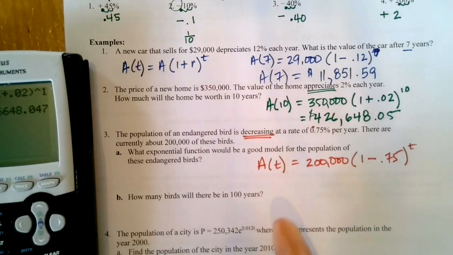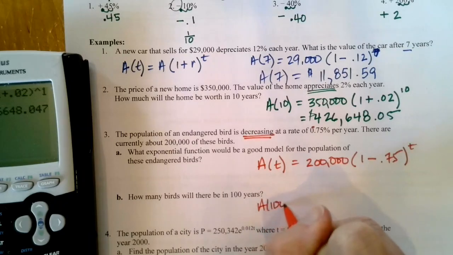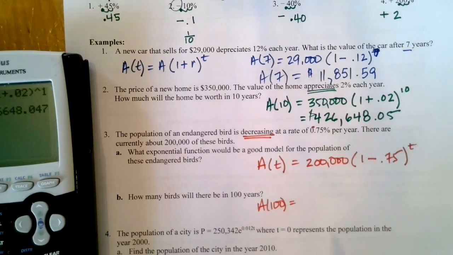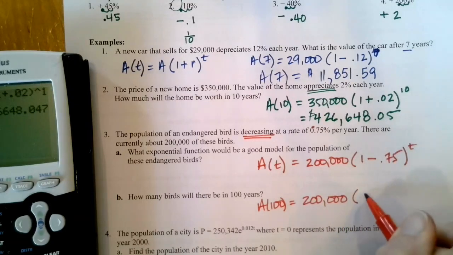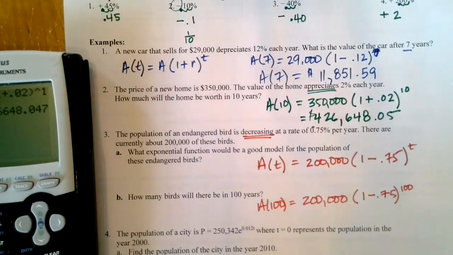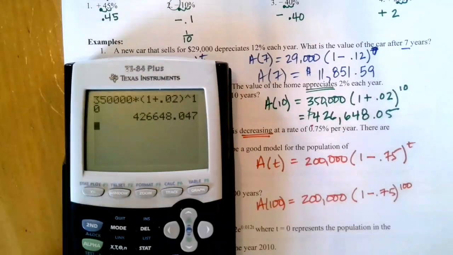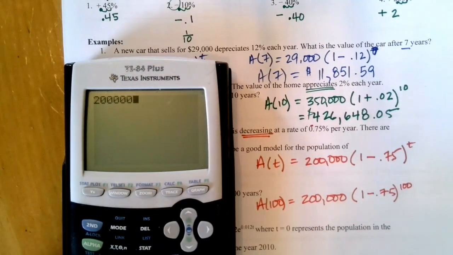So now we're talking about 100 years. The amount of birds after 100 years is going to be equal to my 200,000 I started off with. And then as I lose my birds, and again, I'm talking about 100 years, where do you see how much of these birds are gone? So there's 200,000, check my zeros again, times 1 minus 0.75.